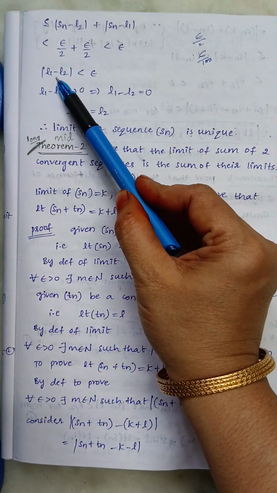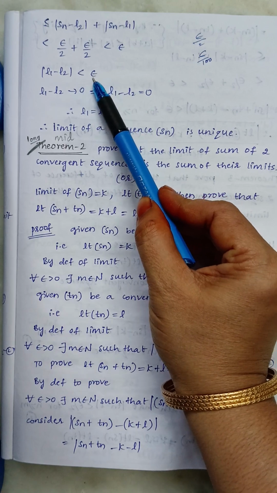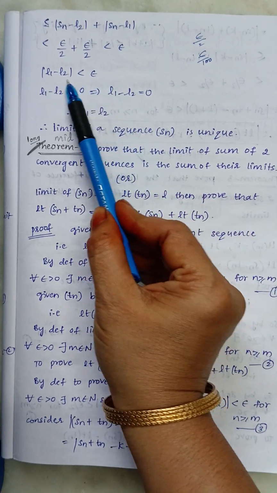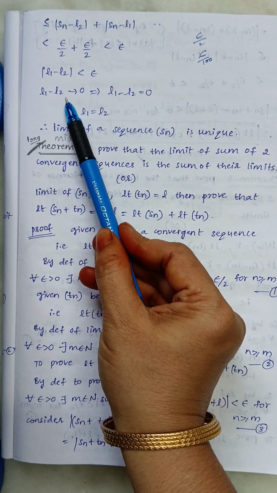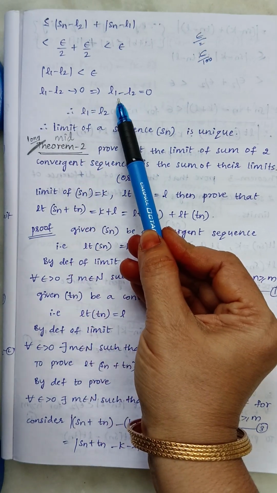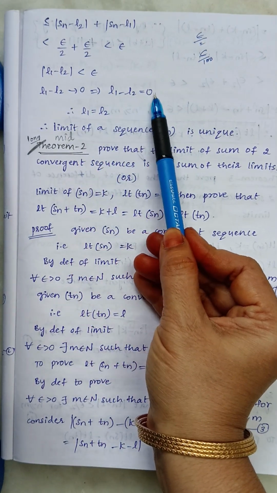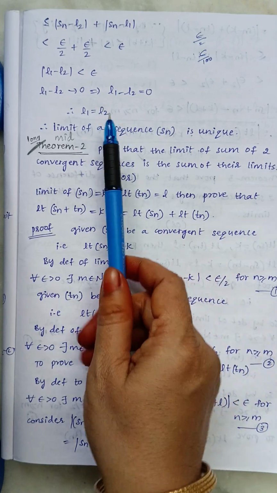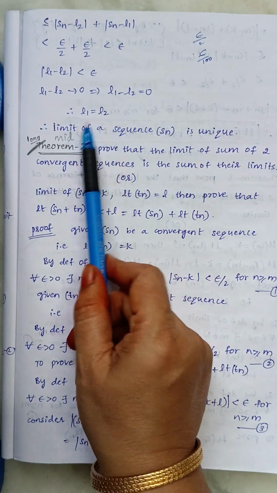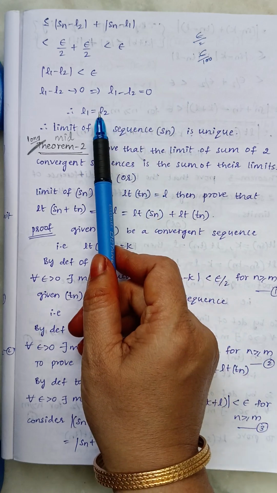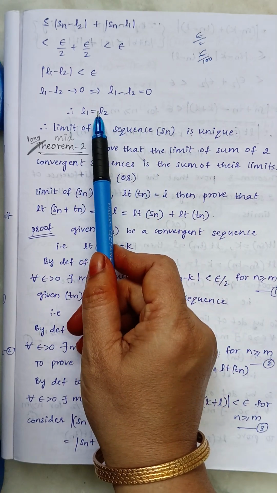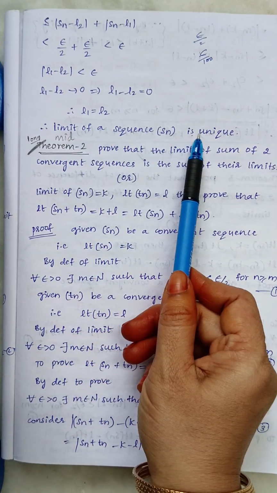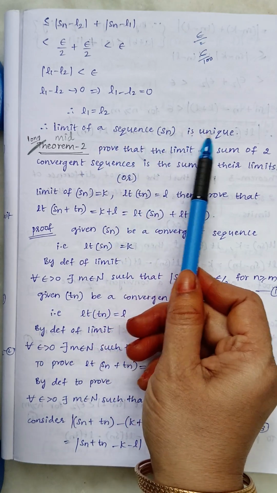So mod L1 minus L2 is less than epsilon, which means it is a very, very small quantity, almost tending to 0. So we can say L1 minus L2 equals 0, that is, L1 equals L2. That means even when you take two limit values, they coincide. That is, L1 is equal to L2, so a sequence has a unique limit value.